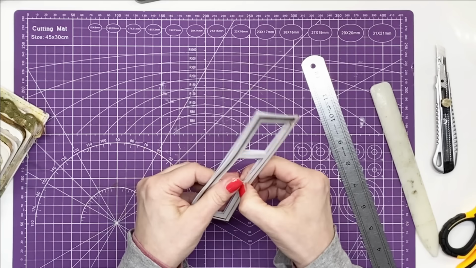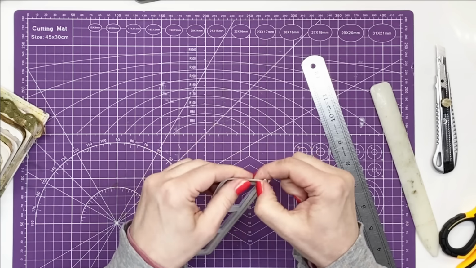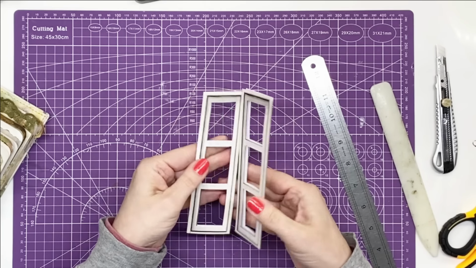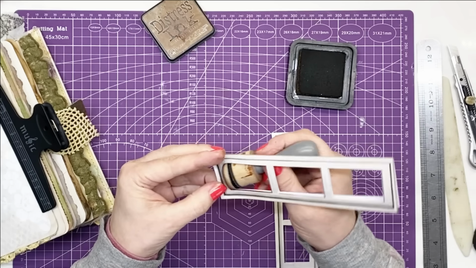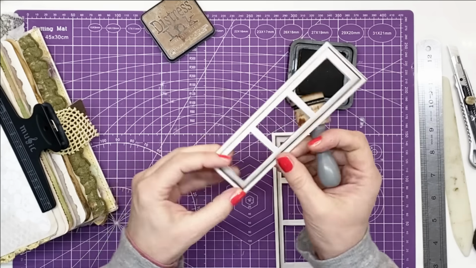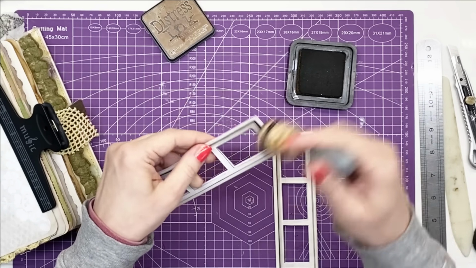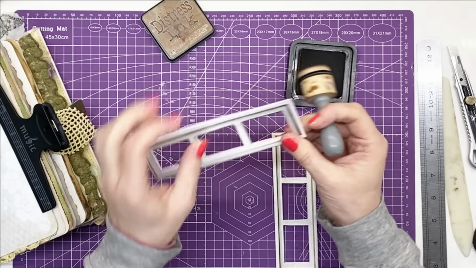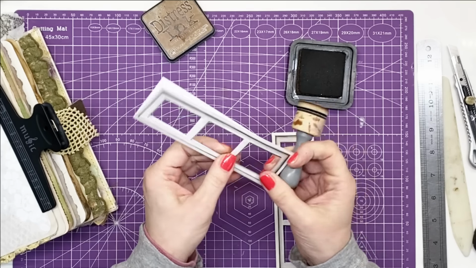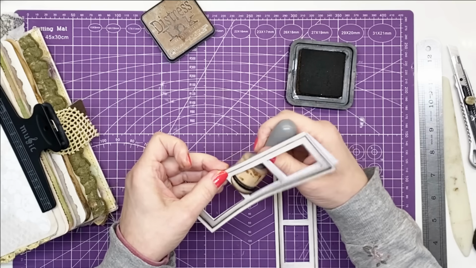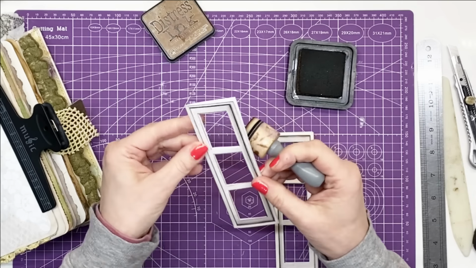Okay, let's take a look. And because they're light gray or white in color, these windows can actually be inked in any color.